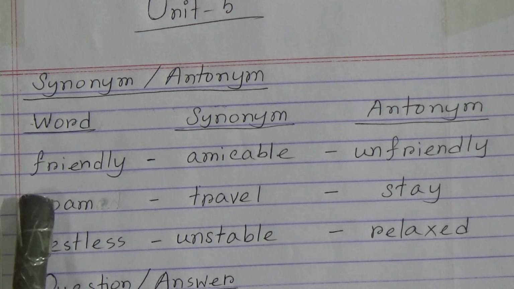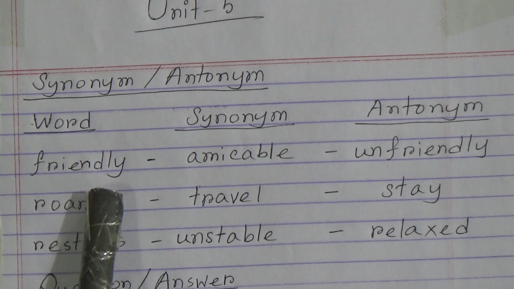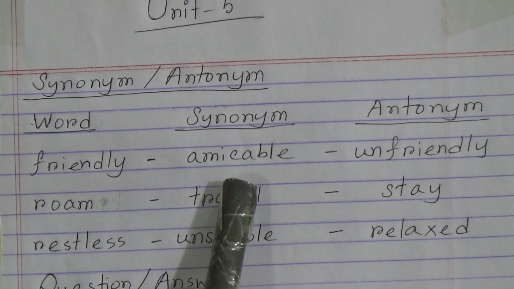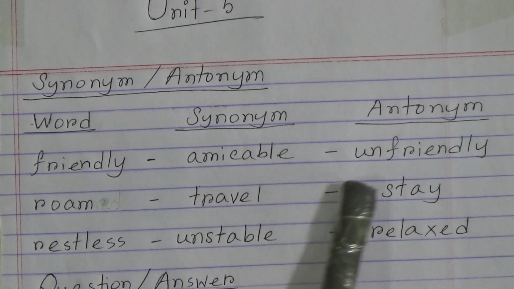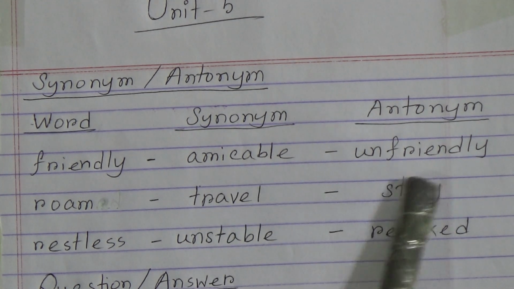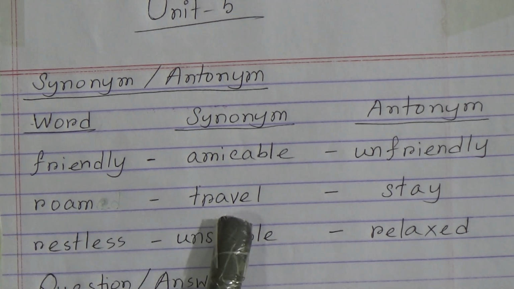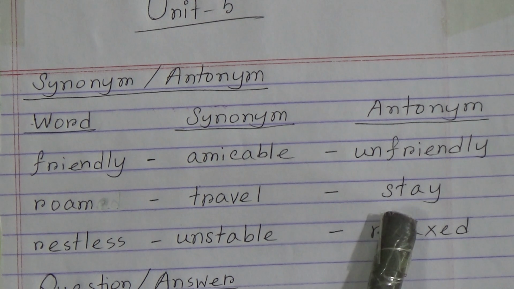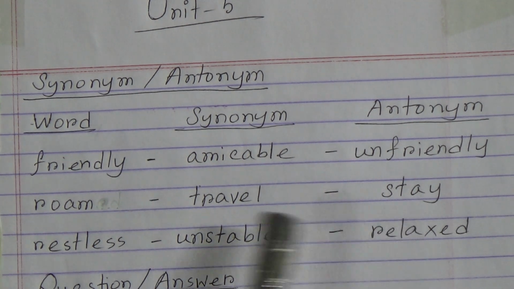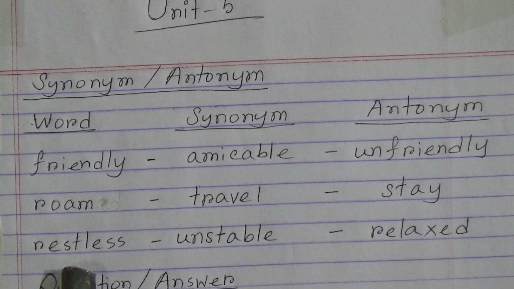Let's read again. Friendly, amicable, unfriendly. Roam, travel, stay. Restless, unstable, relaxed.